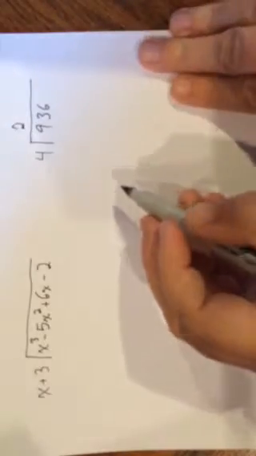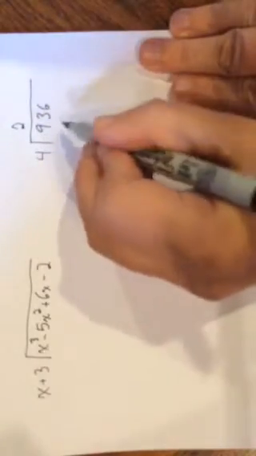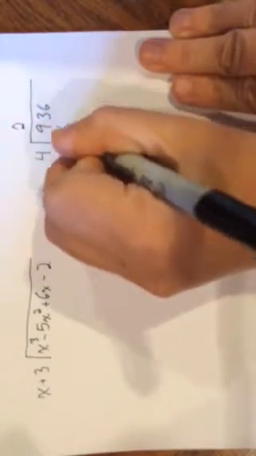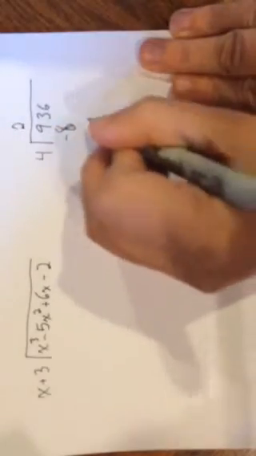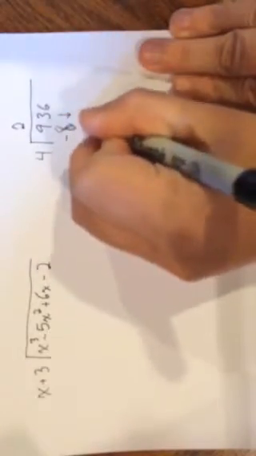So say I have 4 going into 936. I would start off by saying, well, how many times does 4 go into 9? Goes in 2 times. Once I have the 2, I say, well, I know it only went in 2 times because 2 times 4 gives me 8. So I multiply it out and then subtract. Left with 1, bring down the next part.